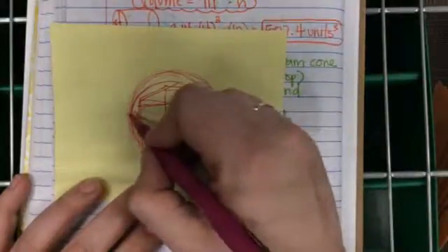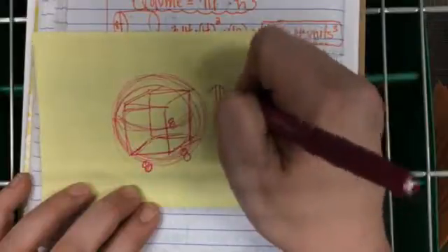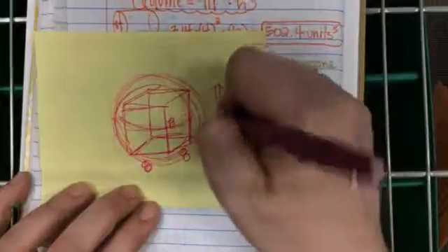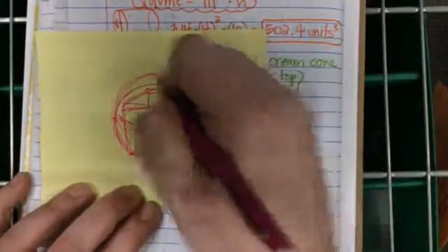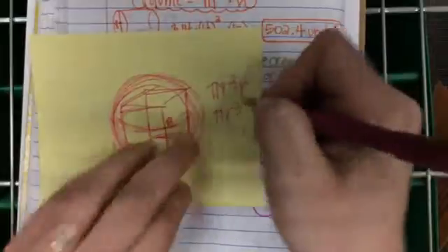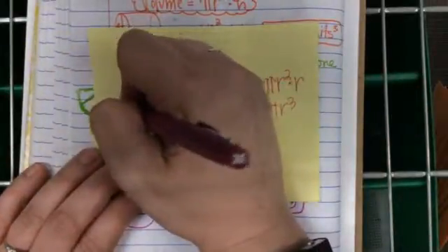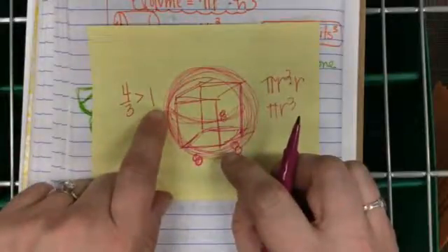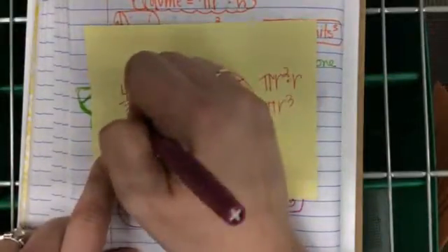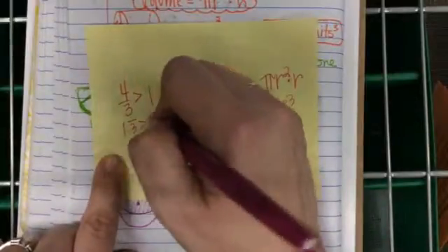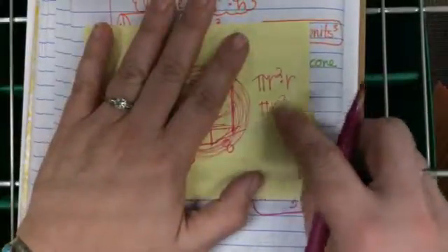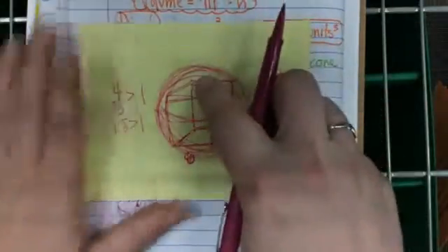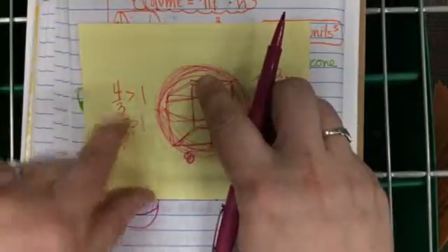So we have to do a circle, right? Pi r squared times how tall it is, so another r. So that's pi r cubed. But since it's a little bit bigger, 4/3 is a little bit bigger than the value of 1, right? It's actually 1.3 repeating. So if I would just leave it pi r cubed, that doesn't give me my little bit bigger space, so I have to multiply it by 1.3, or 4/3.